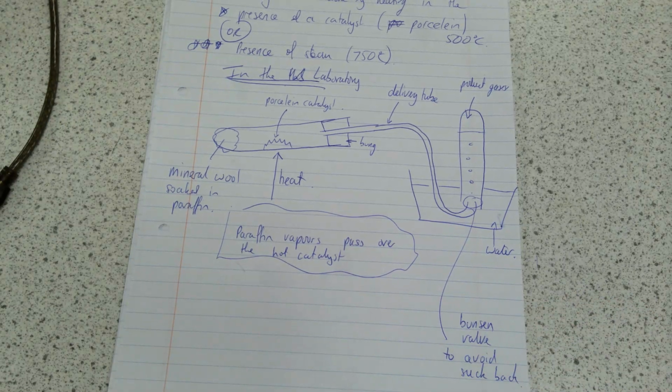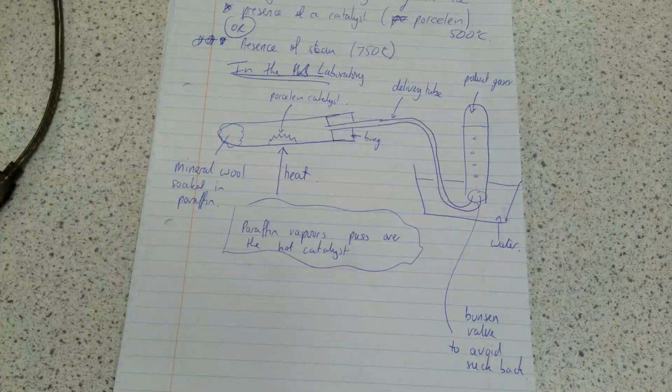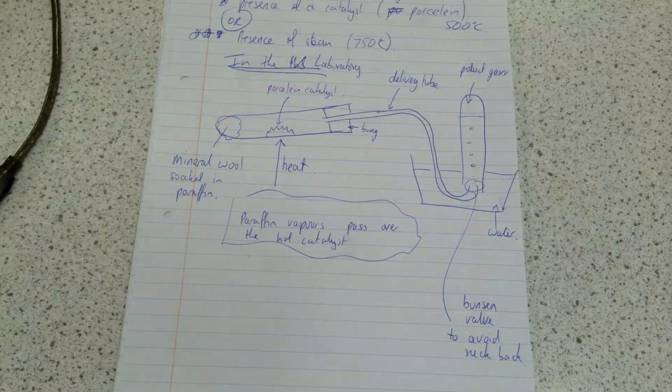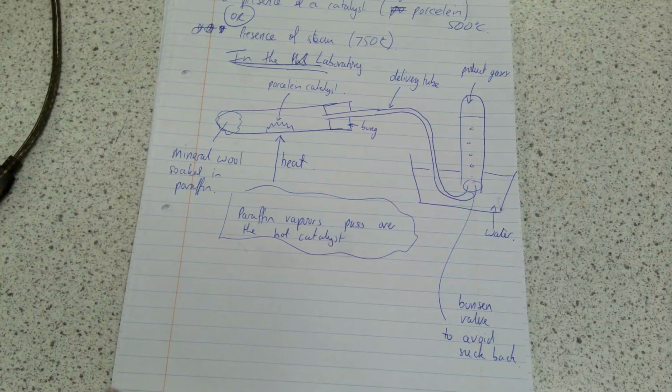So all it does is, if you suddenly stop heating the catalyst, the gases in the boiling tube would start to cool down, contract, and water would be pulled back up the delivery tube into the really hot boiling tube, and that causes it to break, and that can be quite dangerous. But we can avoid that either by continuing to heat the catalyst until we finish collecting the gases, or we can have a little valve there to prevent it.